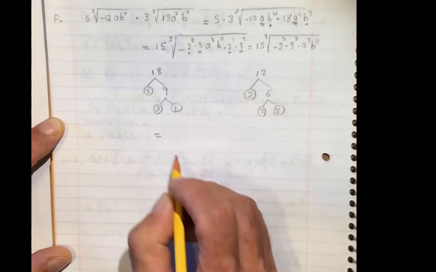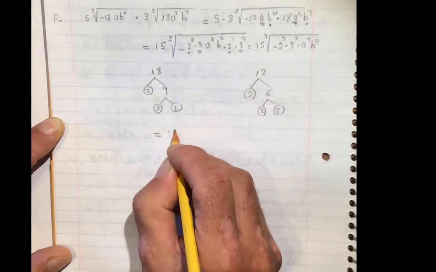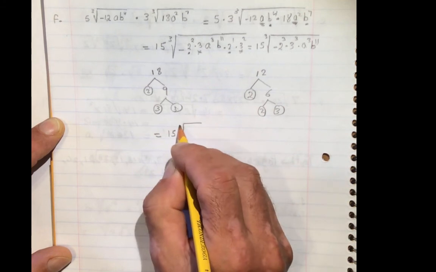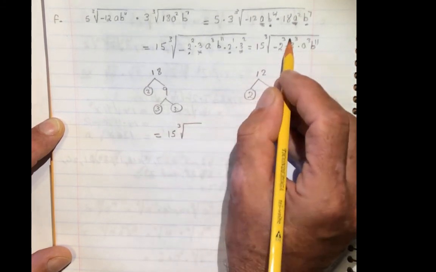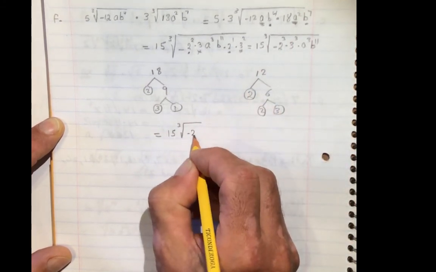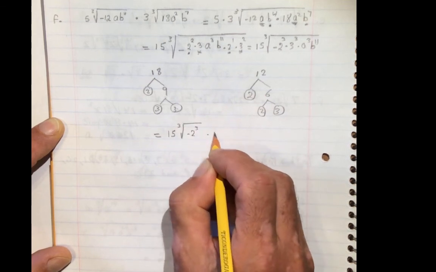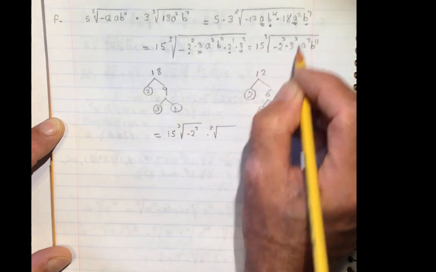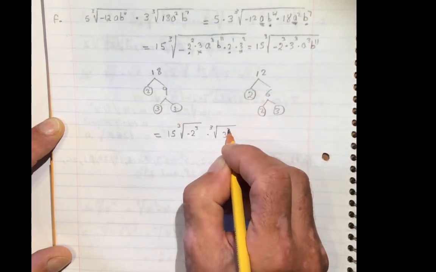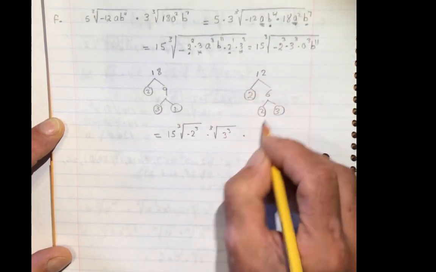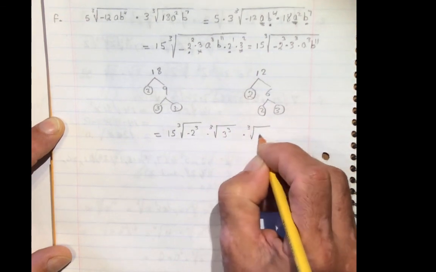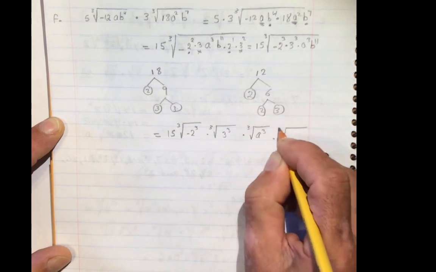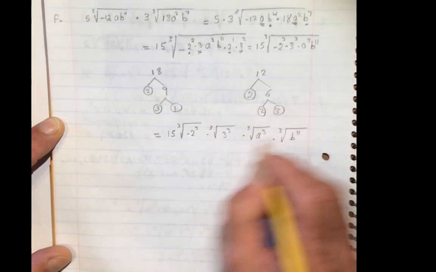Equals 15 cubic root negative 2 power 3 times cubic root 3 power 3 times cubic root a power 3 times cubic root b power 11.